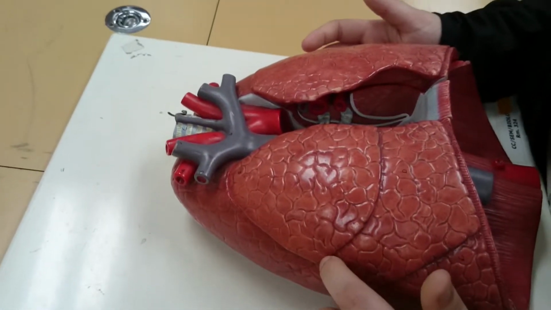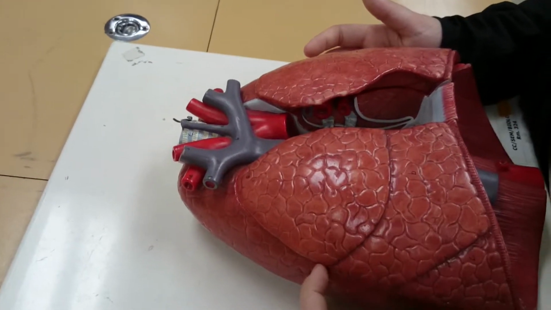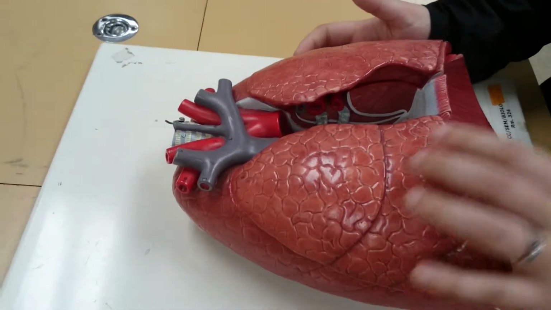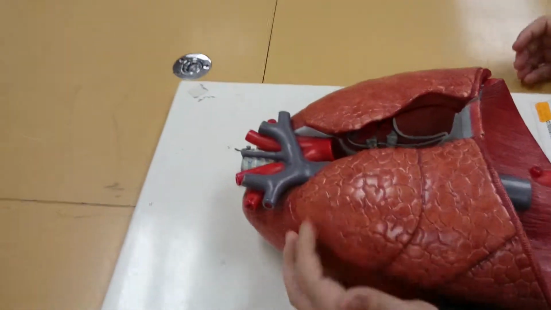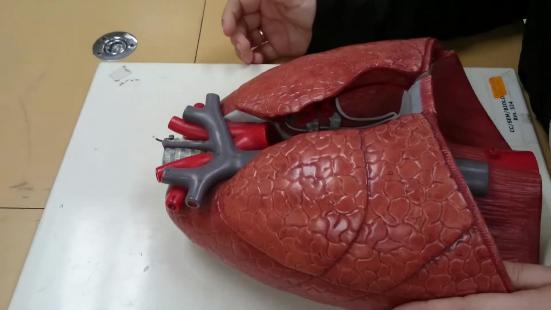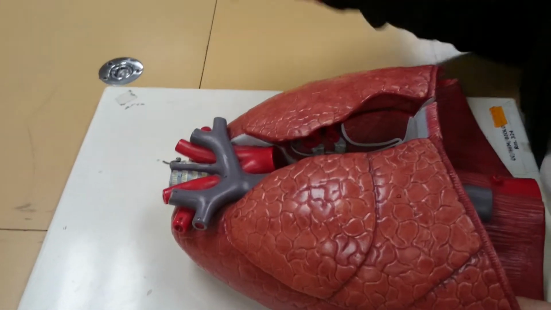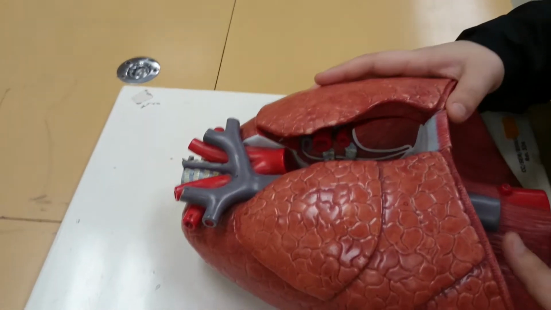Is it fissure? Do we need to know the lines? I thought we did. We need to know the lobes. There's the superior, middle, and inferior lobe. And then we have superior and inferior on the left. There's only 2 because it's smaller.